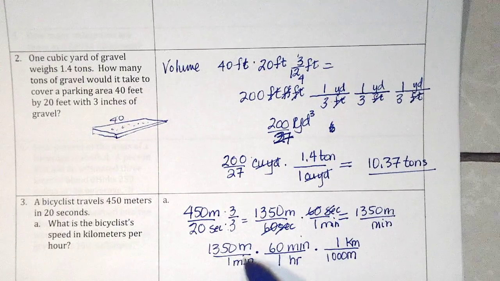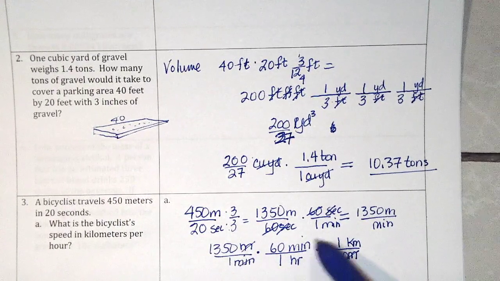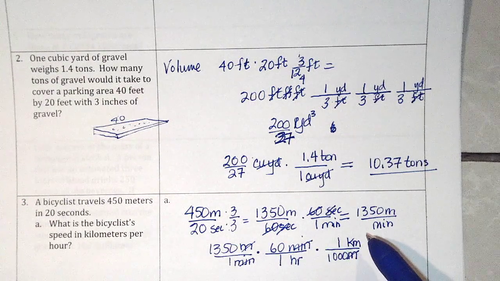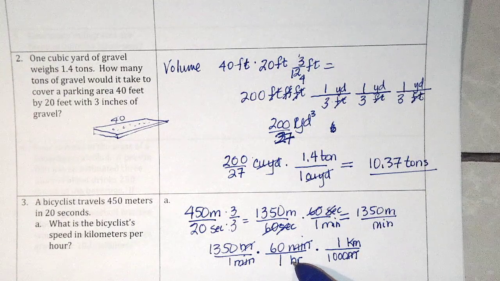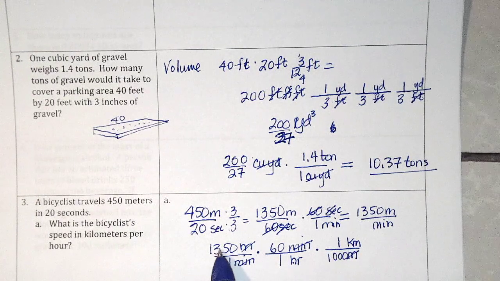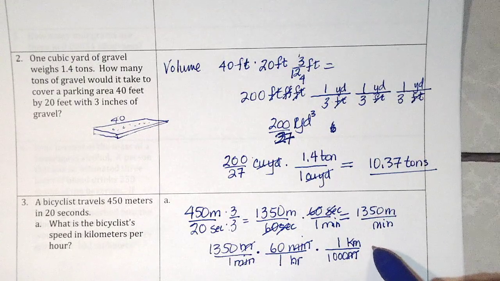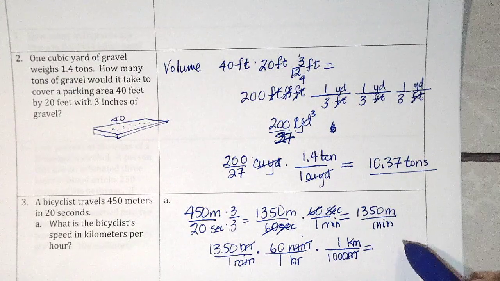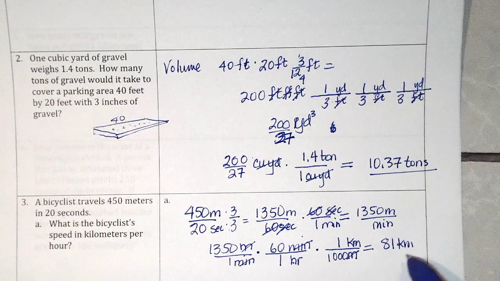So now the meters cancel, the minutes cancel, and we'll have units that are left of kilometers per hour. And we're going to take 1350 times 6 divided by 1,000, and you end up with 81 kilometers per hour.